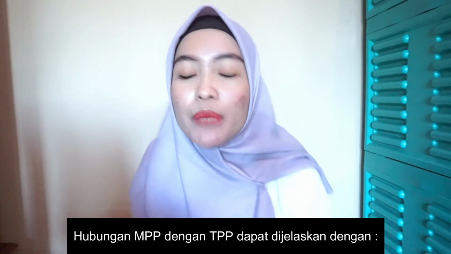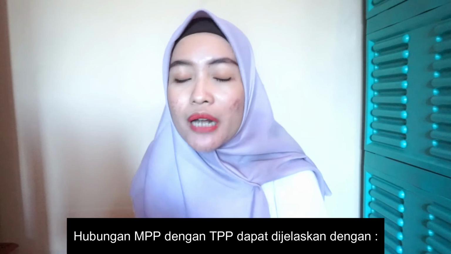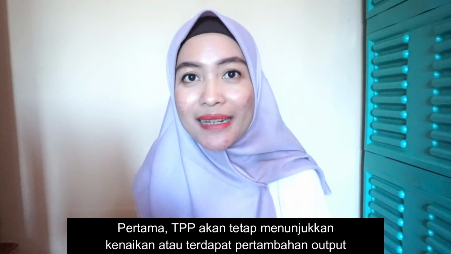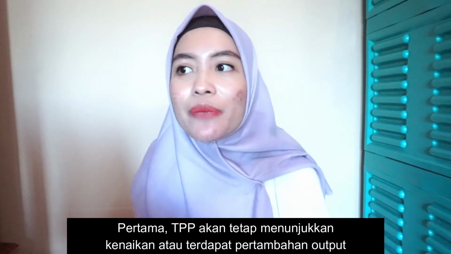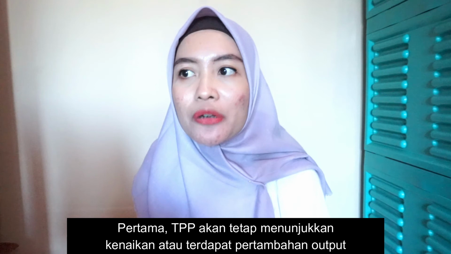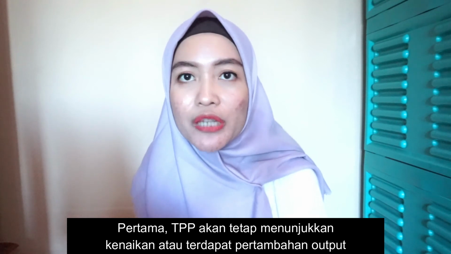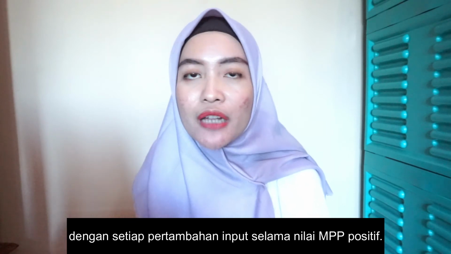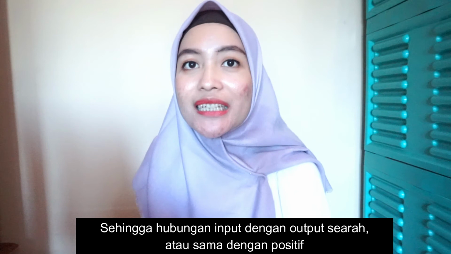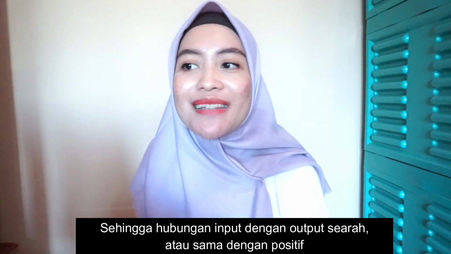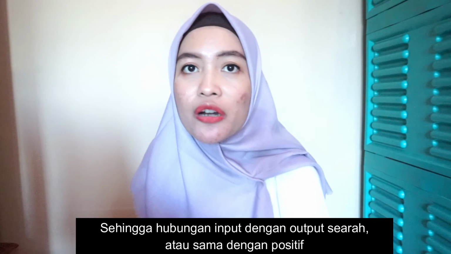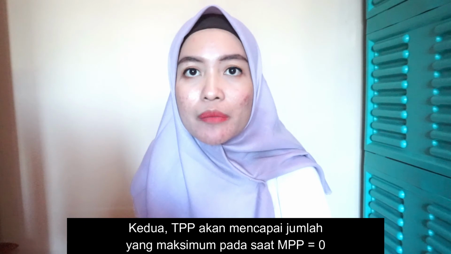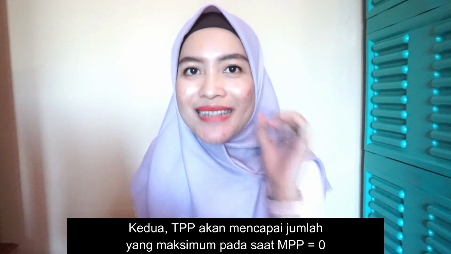Now, the relationship between MPP, or marginal physical product, and TPP, or total physical product, can be explained by: 1. TPP will continue to show an increase, or there is an increase in output with each increase in input, as long as the MPP value is positive, so that the relationship between input and output is unidirectional at MPP equal positive. 2. TPP will reach its maximum amount when MPP equals 0.